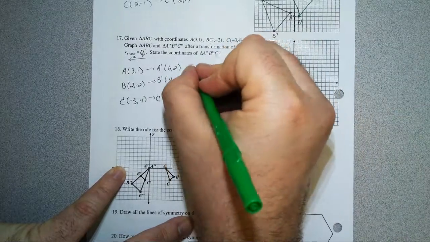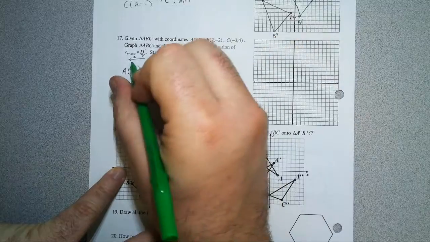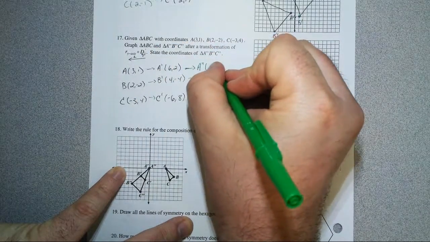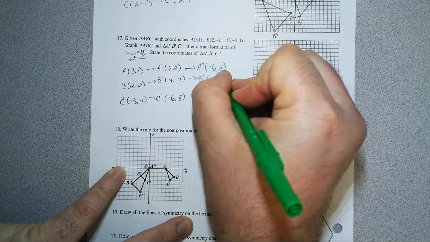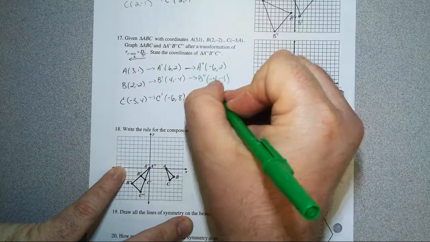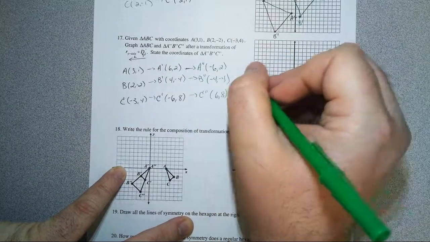Then we're going to do the reflection over the y-axis next, which means we negate the x-coordinate. So A double prime should be (-6, 2). For B double prime, it should be (-4, -4). And for C double prime, it should be (6, 8). And that's going to be our answer.